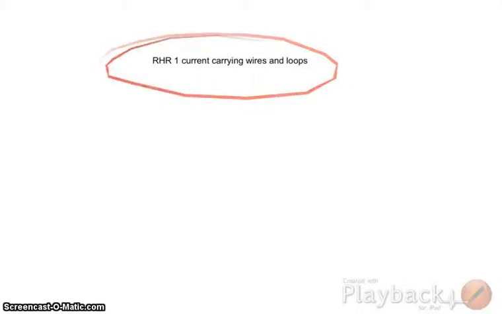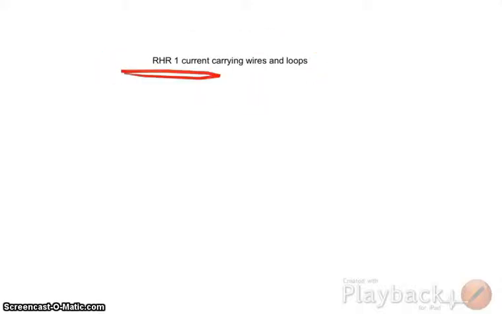This video looks at right-hand rule 1 with a current carrying wire. So this is like part 2 of right-hand rule 1, and we're also going to look at loops.